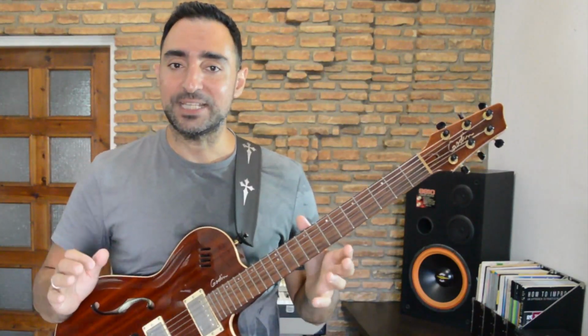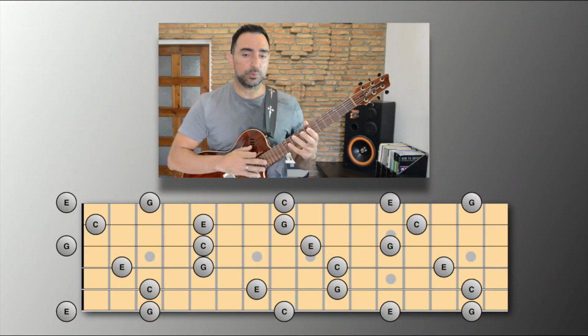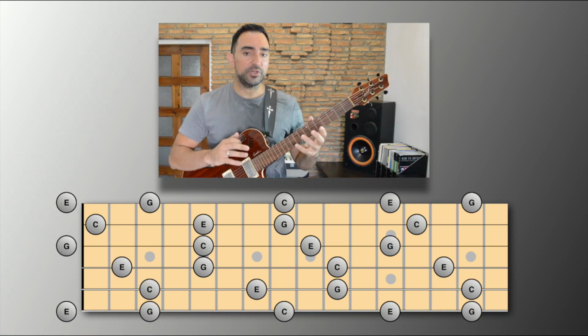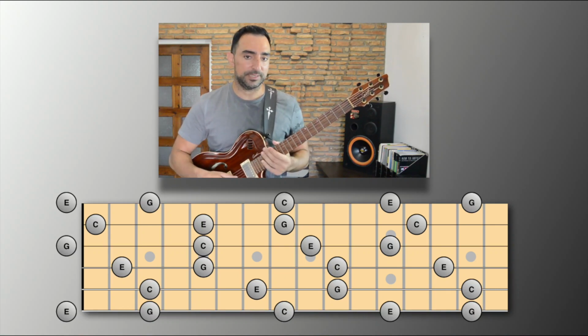But what if instead you could just instantly see the notes C, E and G on the fretboard and pick and choose wherever you want to play them to form many variations of a C major chord, like a piano player does.